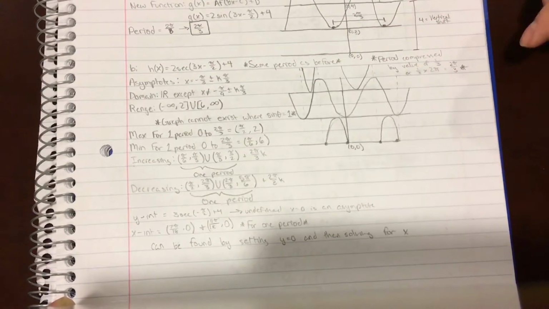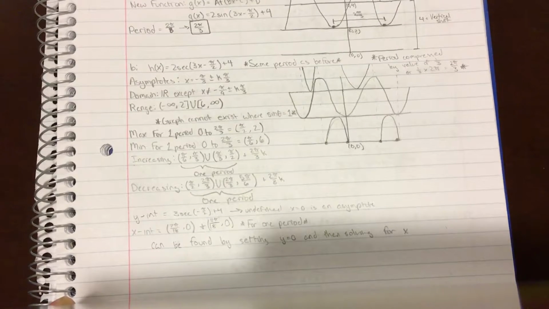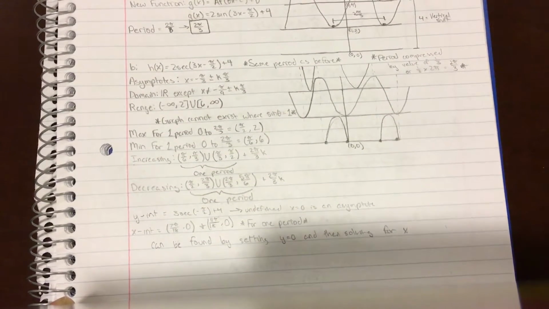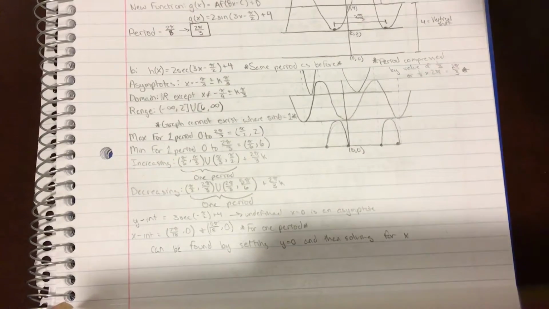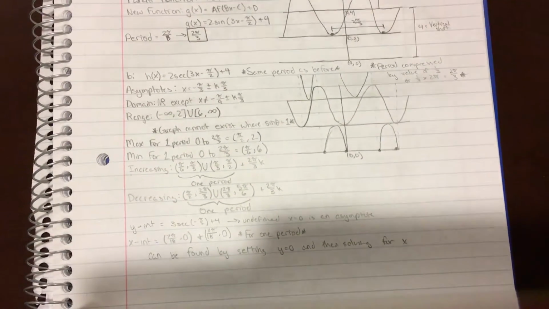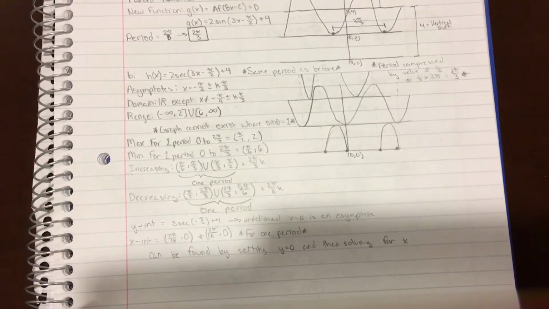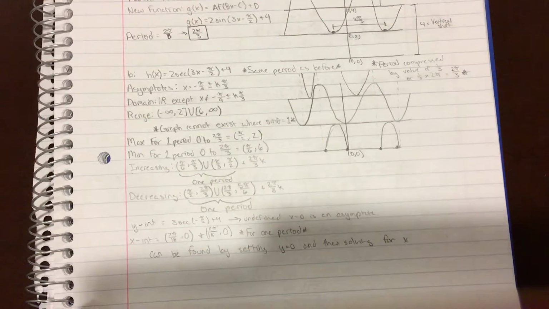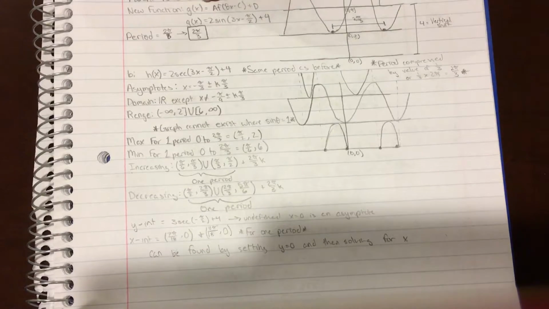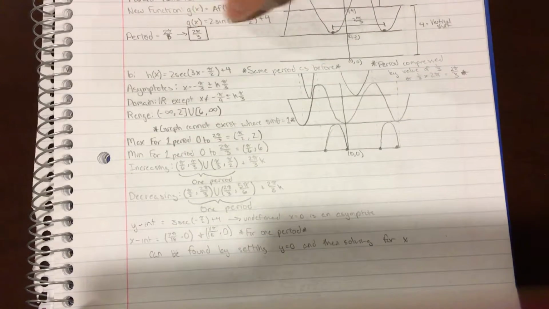For the b value, which I said was 3, that's a horizontal compression by a factor of 1/3. It reduces the period of the function to just 2 pi over 3 in this case, because the period for a sine graph equals 2 pi over b. And if b equals 1, it'd obviously just be 2 pi, which is a regular sine graph. But since b was 3, it's 2 pi over 3.